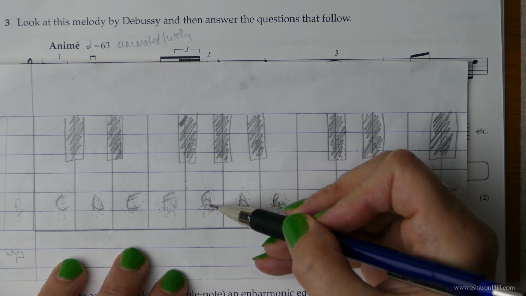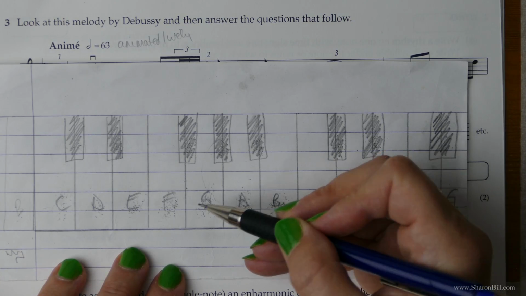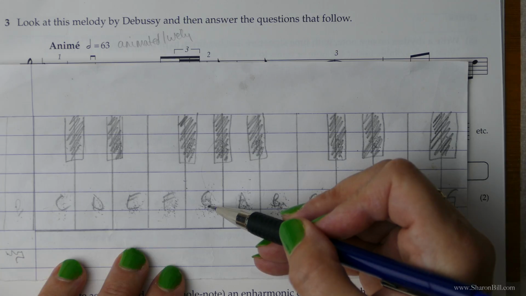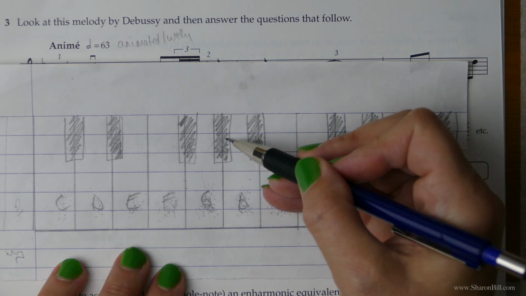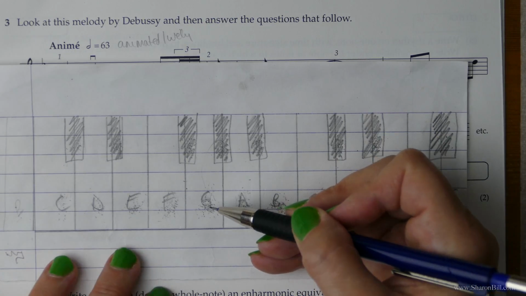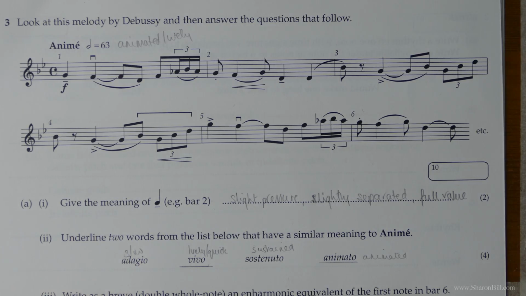So a G could be called F double sharp. That would do the job. Or we could call it A double flat. Either one of those is the enharmonic equivalent to G. So let's go ahead and do that.